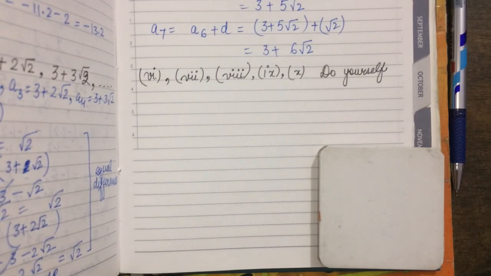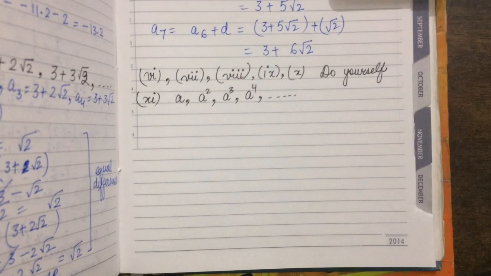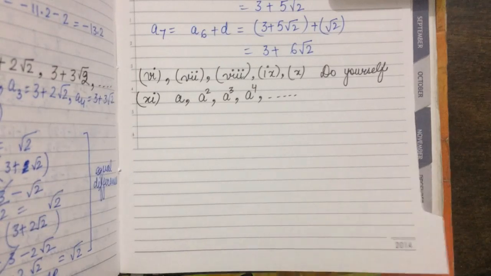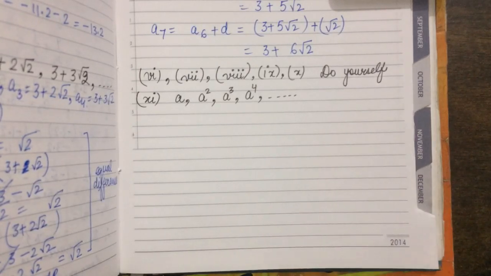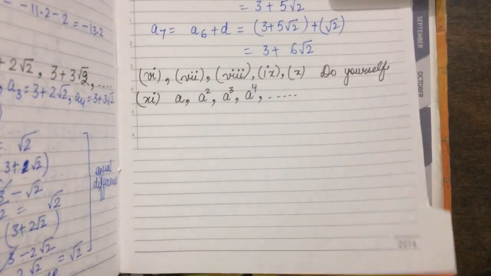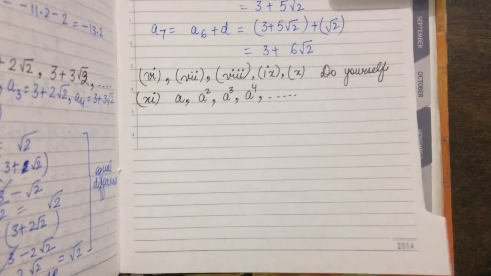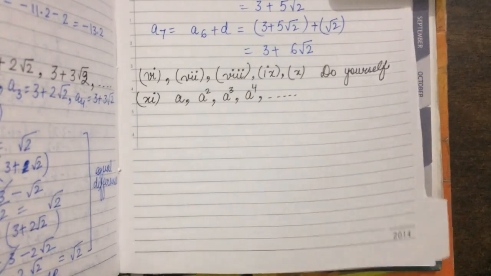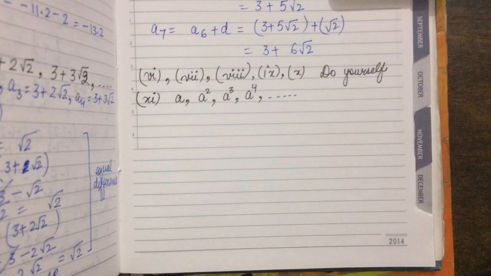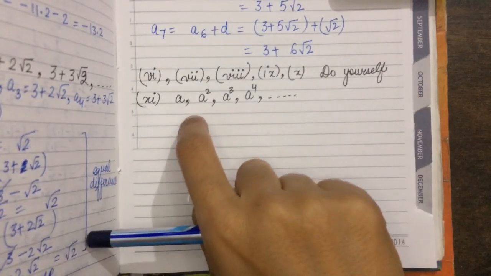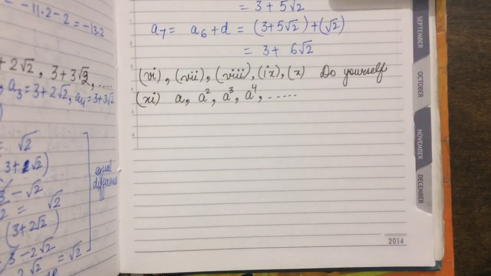I am taking up 11th part now. In 11th part, the sequence is given as a square, a cube, a raised to the power 4, and so on. Now by looking at this, you can tell that this is not an AP, but we have to show our work. Now I have to take these terms in the general way as a1, a2, a3, a4, and normally I use lowercase a. Because a has already been used, I am going to use capital A this time.